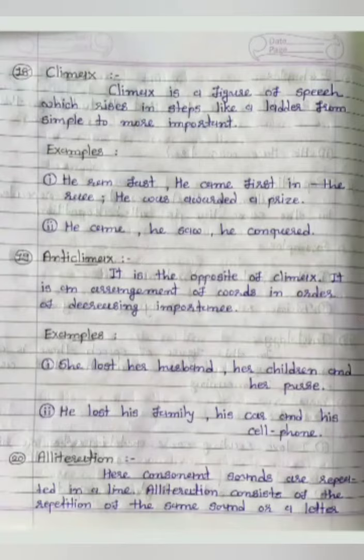For example, she lost her husband, her children and her purse. So these words are given in decreasing order, that's why it is anticlimax. Likewise, the second example is, he lost his family, his car and his cell phone. It is also given in decreasing importance, so it is anticlimax.